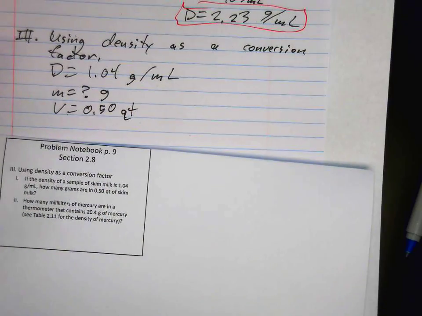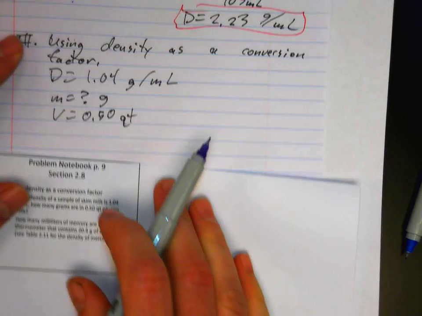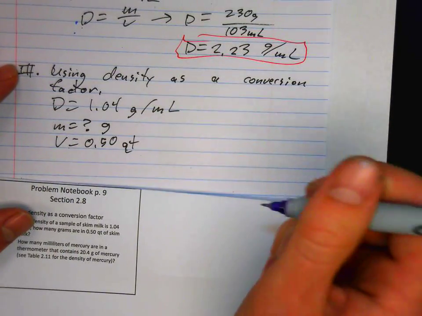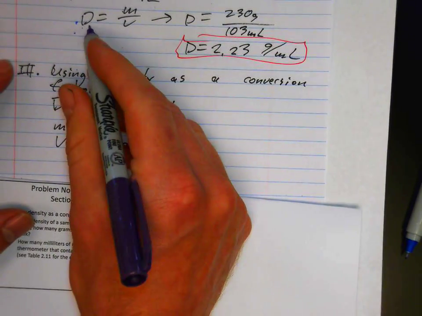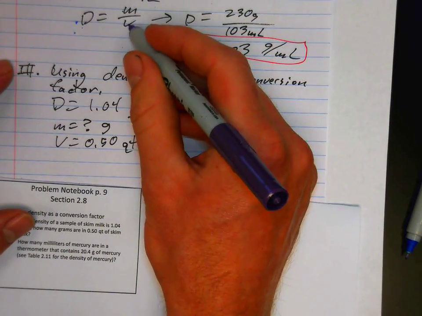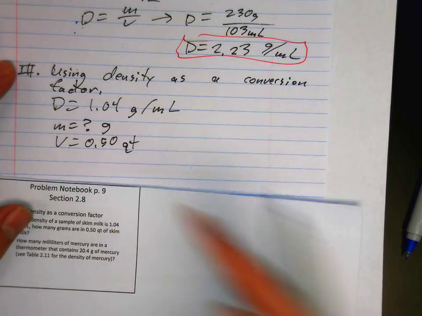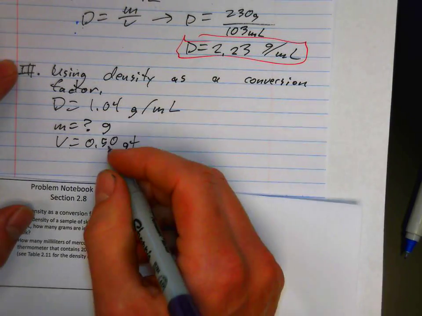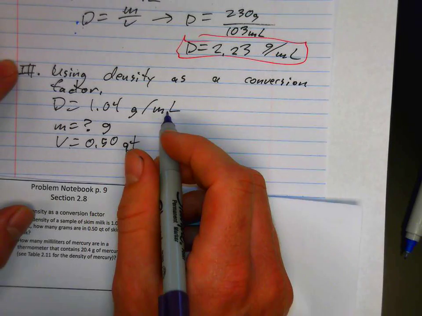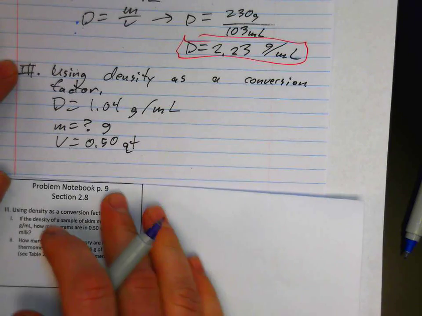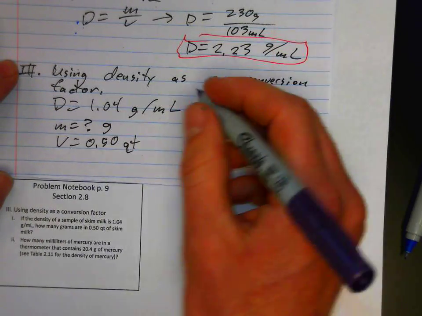There are a couple of ways to do this. One way would be to plug this into the formula. Algebraically, we could substitute the density and the volume into the formula and just solve algebraically for the mass. But in chemistry, we love conversion factors, and since we're going to have to convert to a metric unit, milliliters, it would probably be easier just to set up a bunch of conversion factors. So let's show how we'll do it in that case.